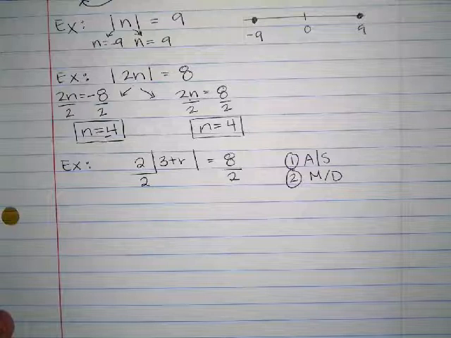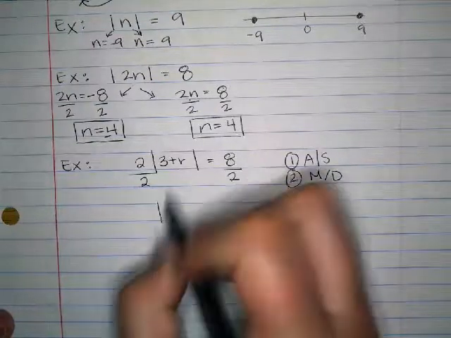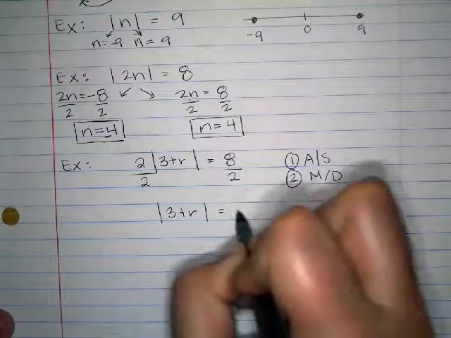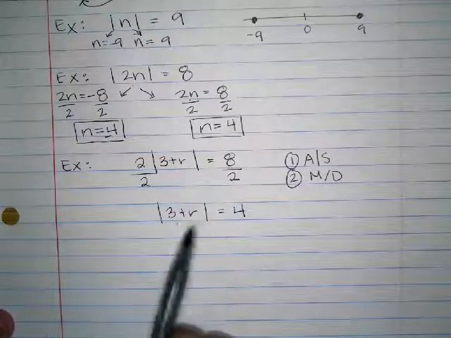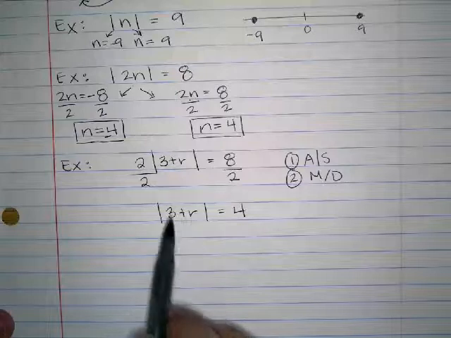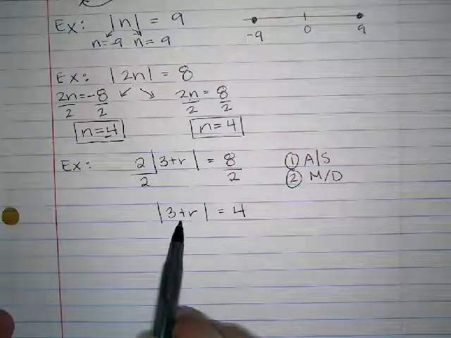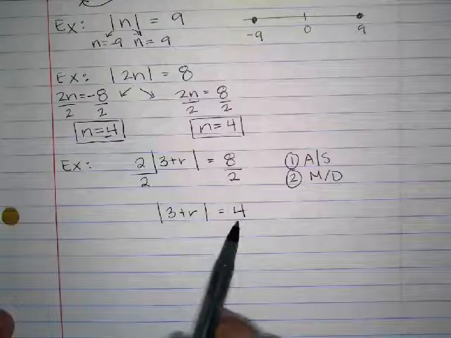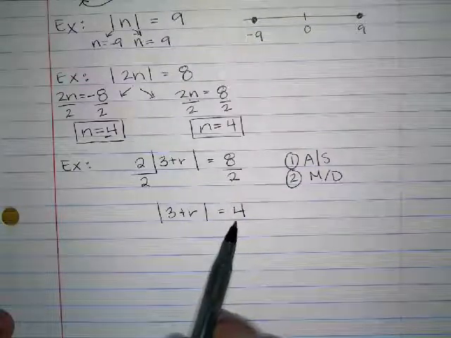Okay, so that leaves me with the absolute value of 3 plus r equals 4. So this says that 3 plus r represents a number, and the distance of that number to 0 is a distance of 4. Is that reasonable? Can we have a distance of 4?